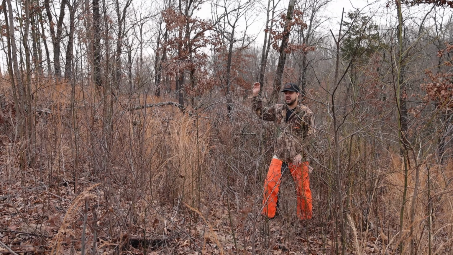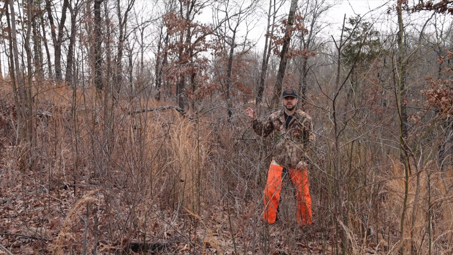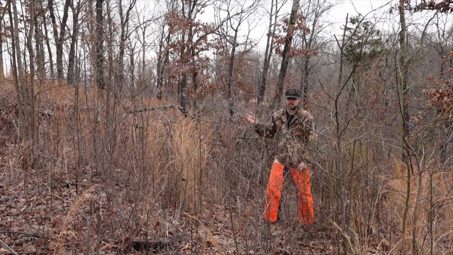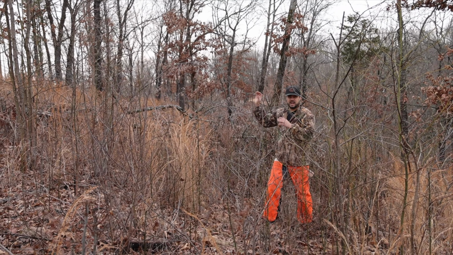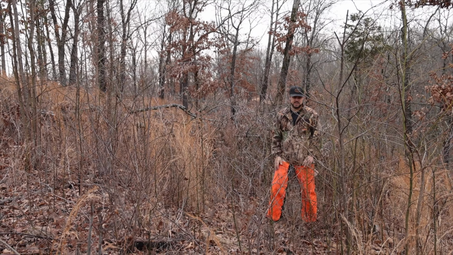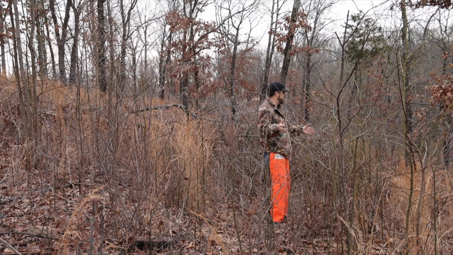So instead of waiting for that last 5 minutes of daylight for them to come in, or the first 5 minutes of shooting light that they're still in the food plot, now they can hang out there a whole lot longer and be in there a whole lot sooner because you've got the structure right around it. So this is huge. Like, this is really, really cool to see.